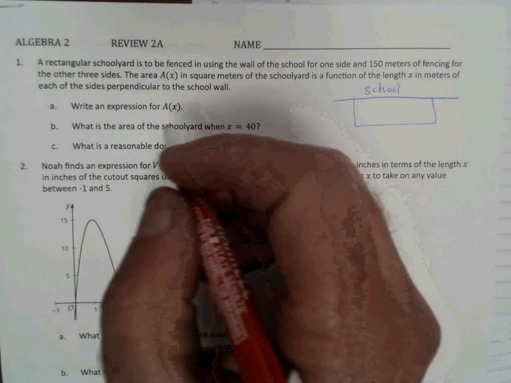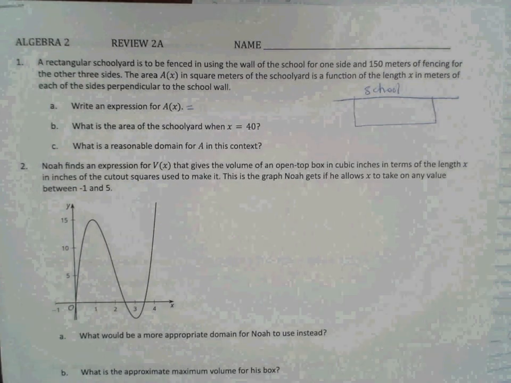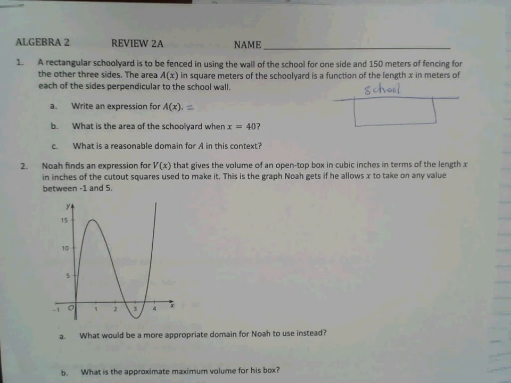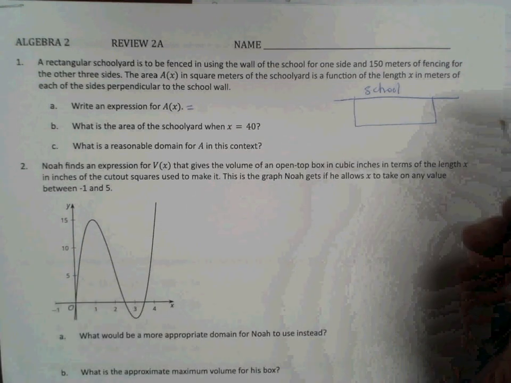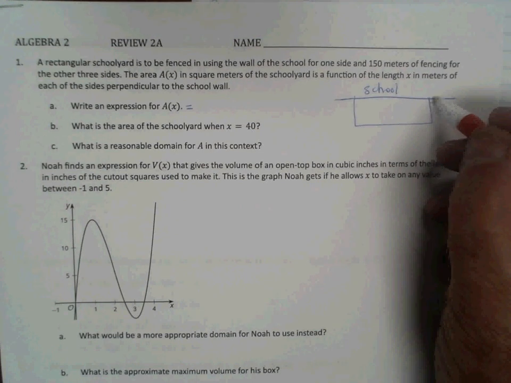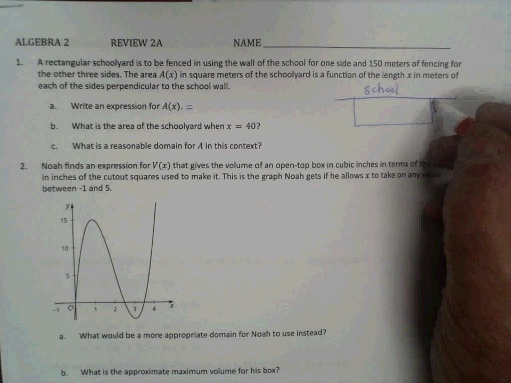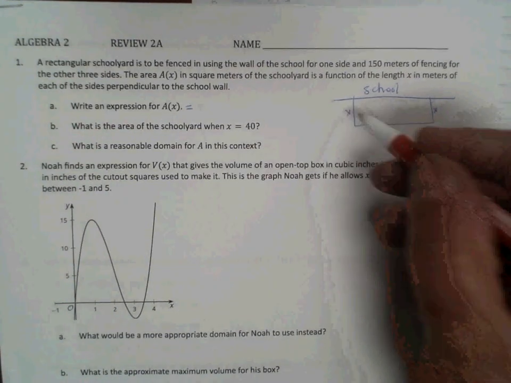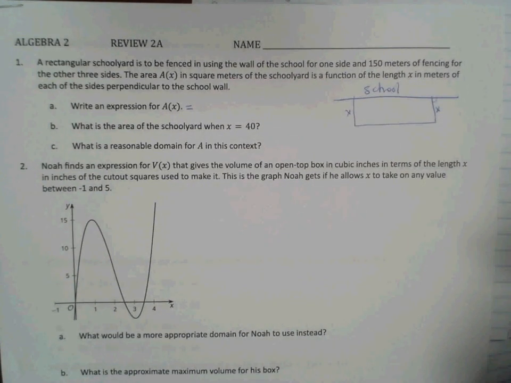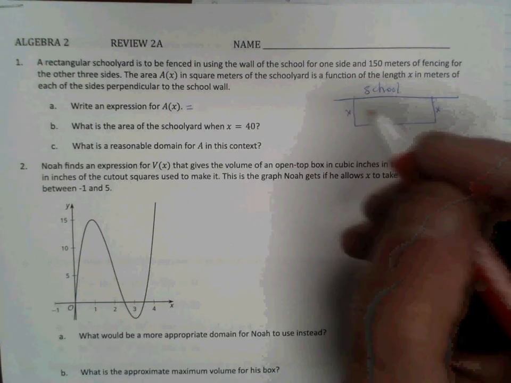The area, A of X, in square meters of the schoolyard is a function of the length X in meters of each of the sides perpendicular to the school wall. Perpendicular means right angle with the school wall. So this is X here on both sides. And we started with 150 meters.